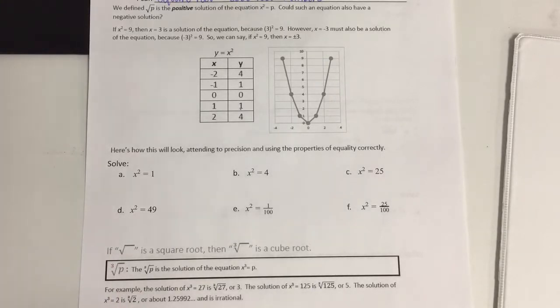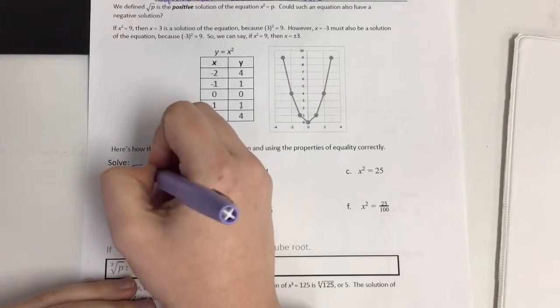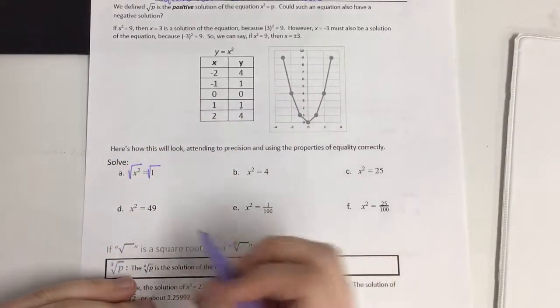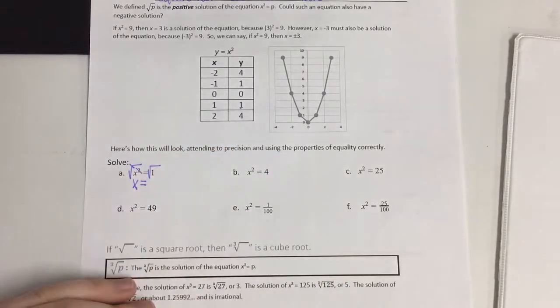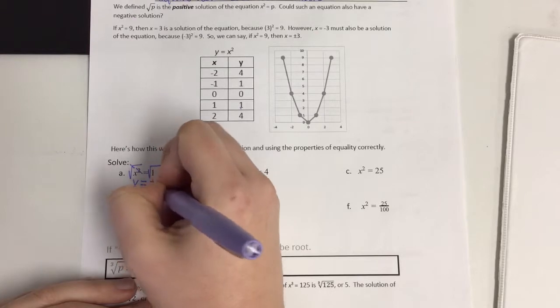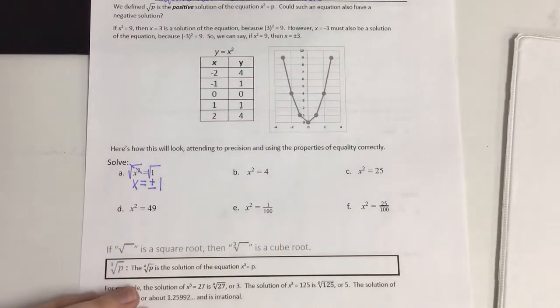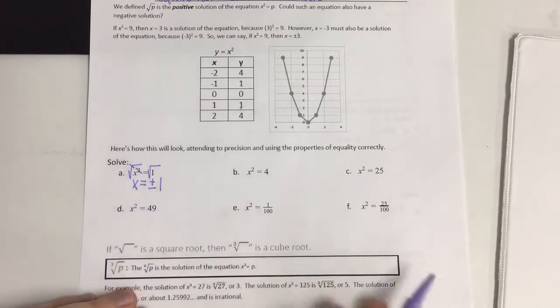If my problem is x squared equals 1 and I want to figure out what x is, it's like solving a problem. To get rid of a squared, I have to do the opposite, which means I take the square root. Squares and square roots cancel each other out, so I get x equals. Now the square root of 1 is both positive and negative 1. So we use this ± sign in front that shows that our answer is both positive 1 and negative 1.